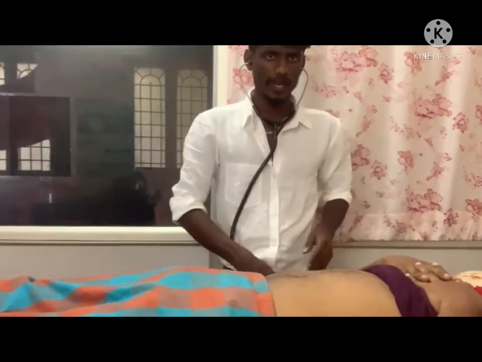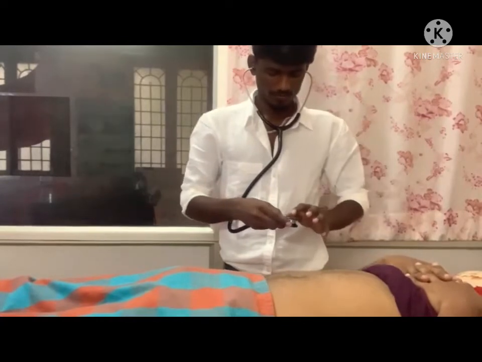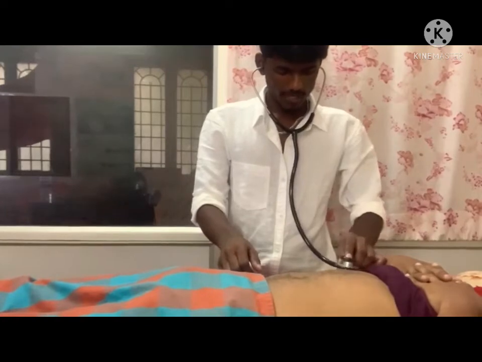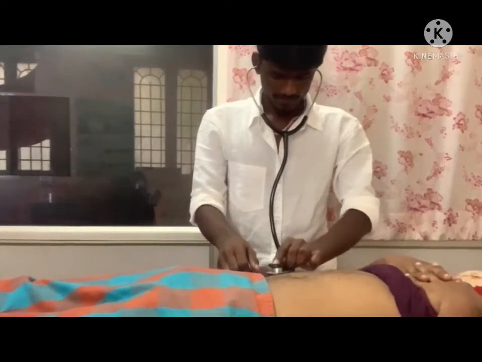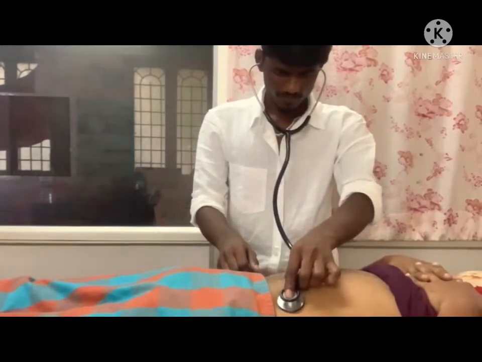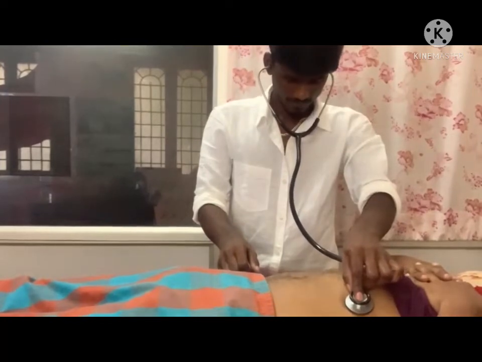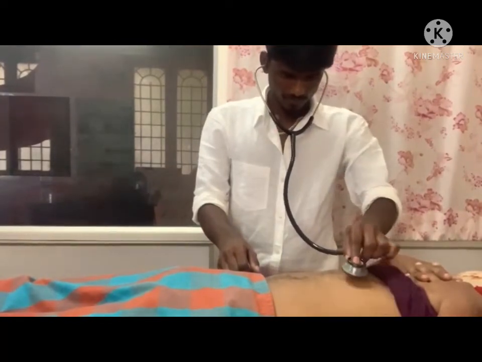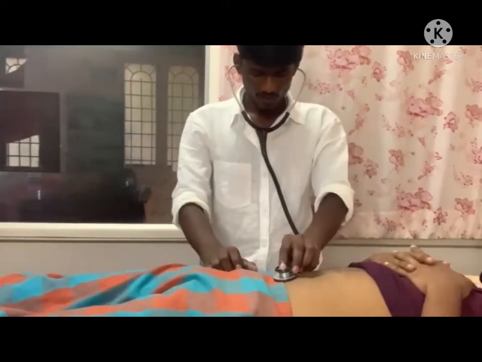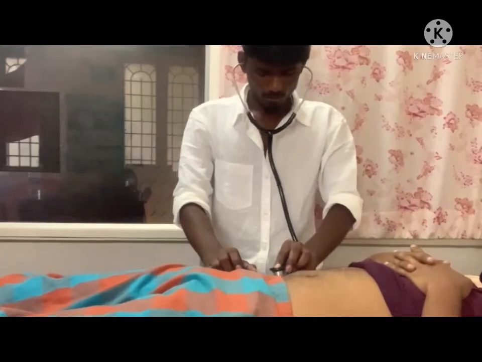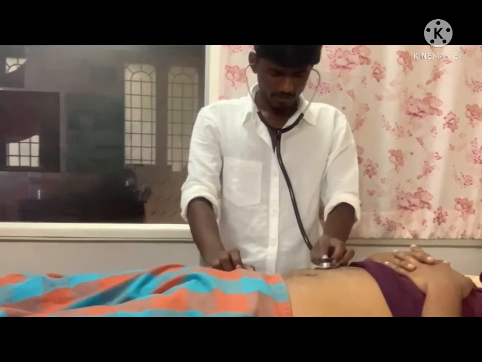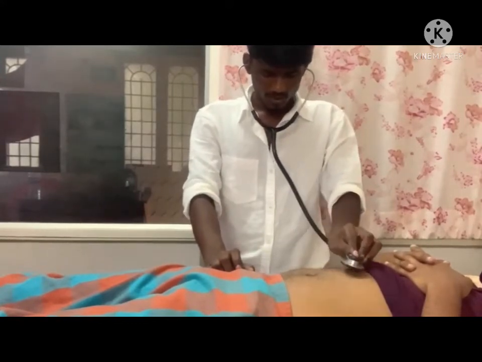Now warm your hand and stethoscope. The sound is good. Now I am listening to the bowel sounds by placing the stethoscope in each quadrant. Everything sounds fine. Listen to the abdominal sounds before performing percussion and palpation because these maneuvers alter the frequency of the bowel sounds.